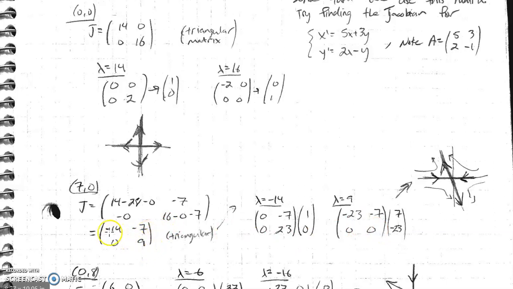This piece goes away, and that guy turns to a -23. Notice this is the same number here as there. It's not a coincidence. But anyway, then I take 7, 23, because that will multiply this by 7 and that by 23. I need one of them to be negative because both of these are negative.